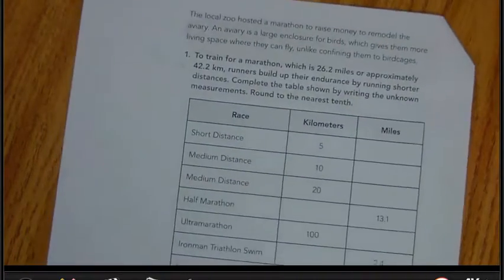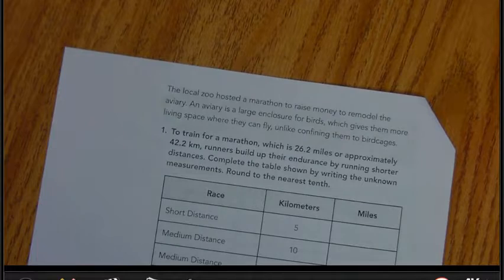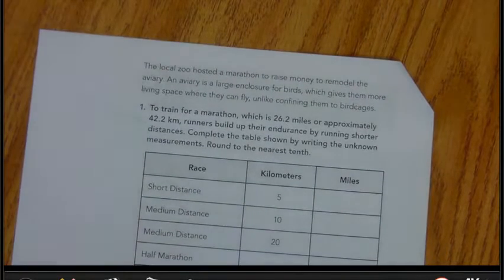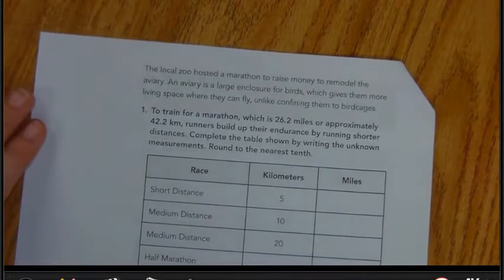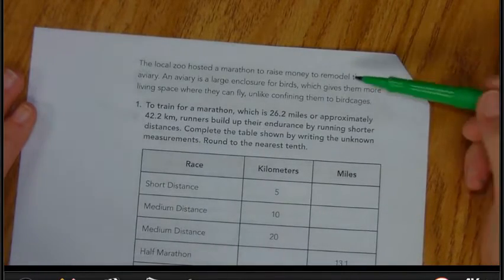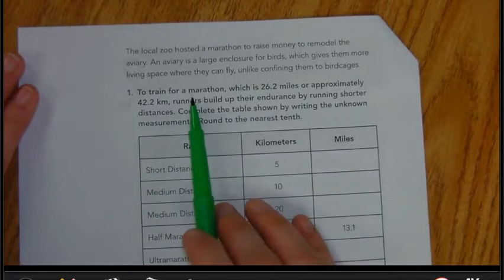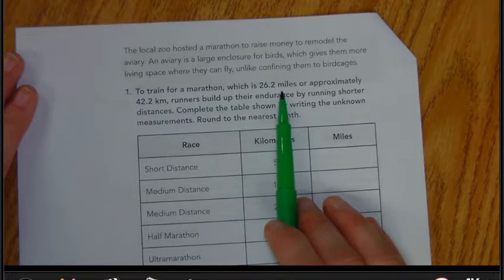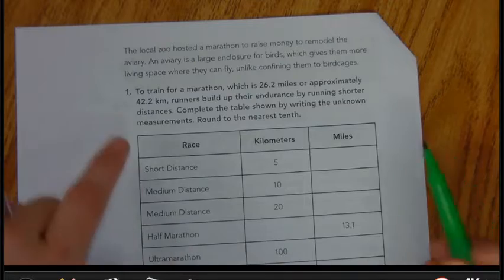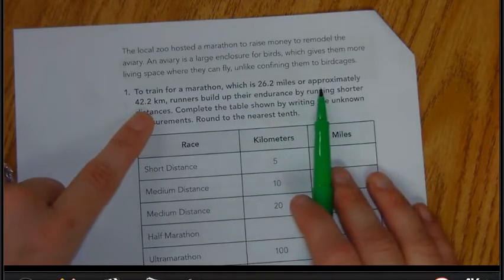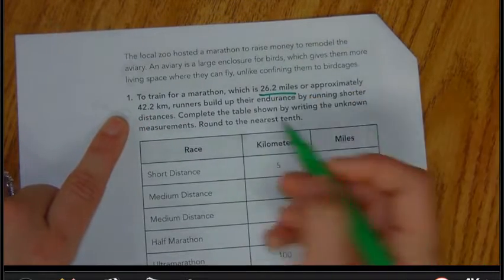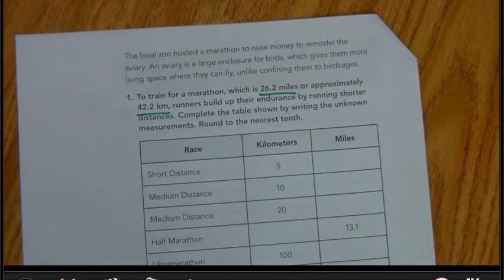All right, so the local zoo hosted a marathon to raise money to remodel the aviary. An aviary is a large enclosure for birds, which gives them more living space where they can fly, unlike confining them to bird cages. All right. To train for a marathon, which is 26.2 miles, or approximately, so this is important, 26.2 miles or 42.2 kilometers, runners build up the endurance by running shorter distances. So complete the table shown by writing the unknown measurement and round to the nearest tenth when possible.